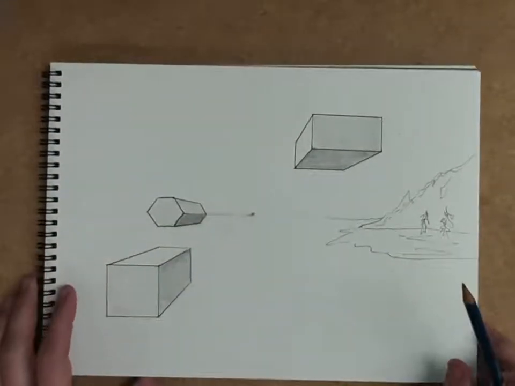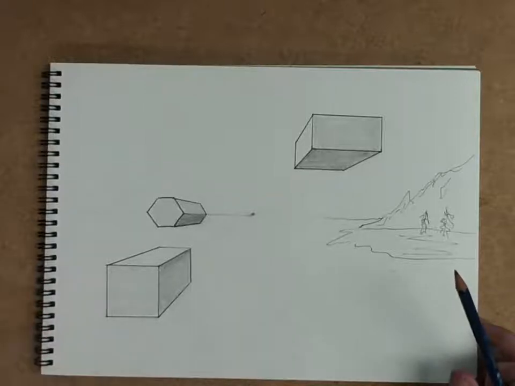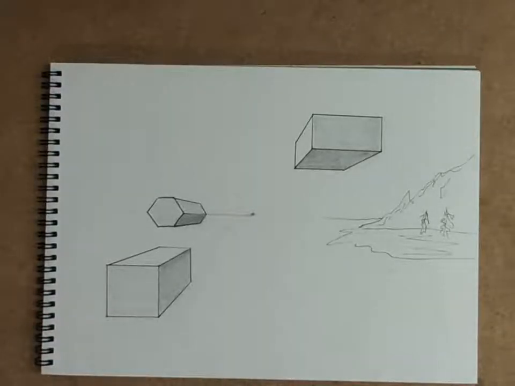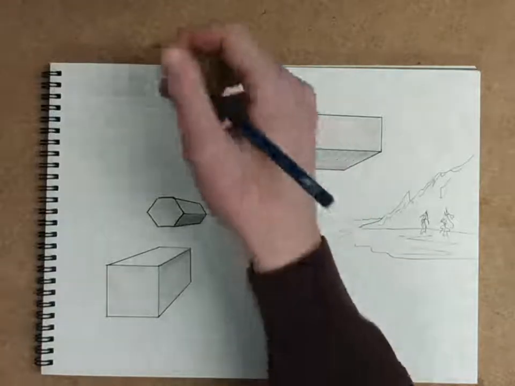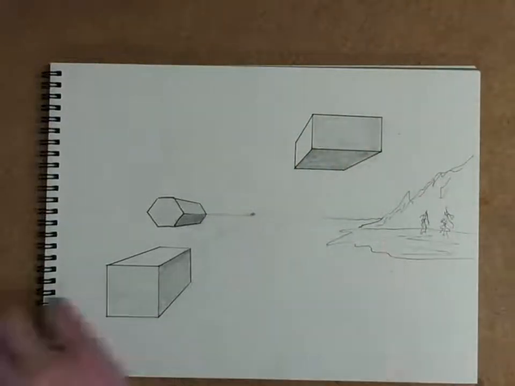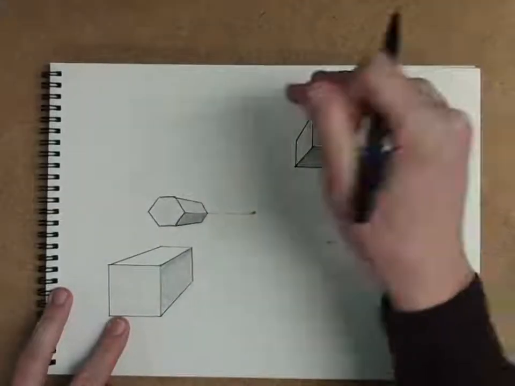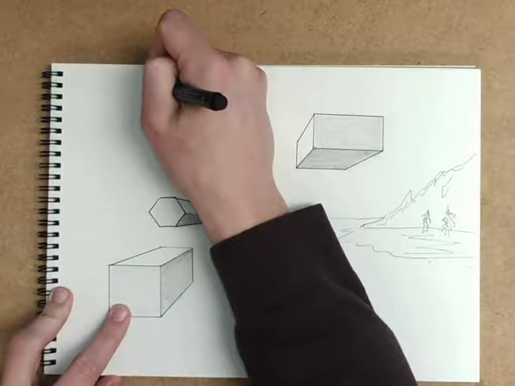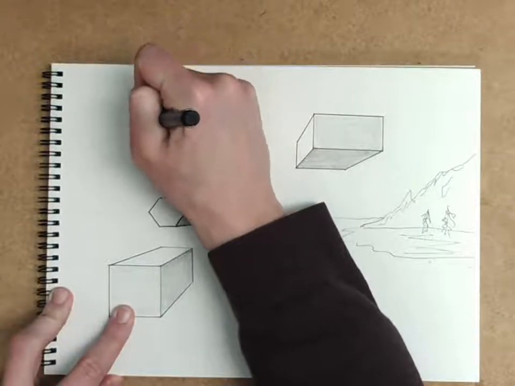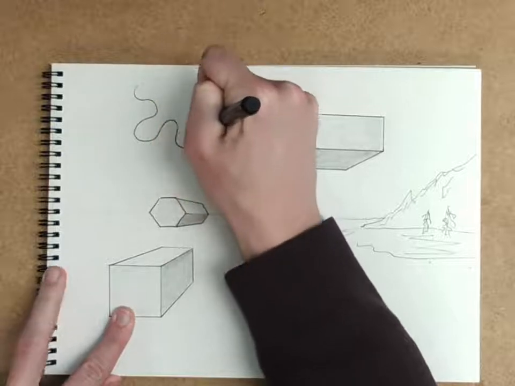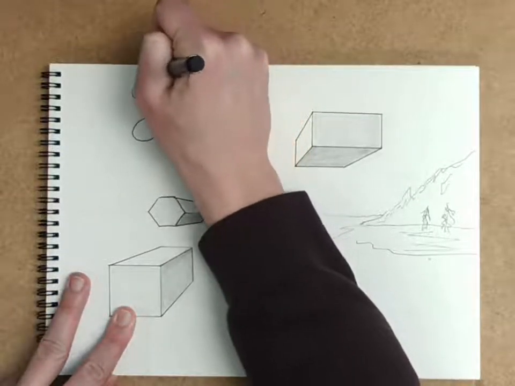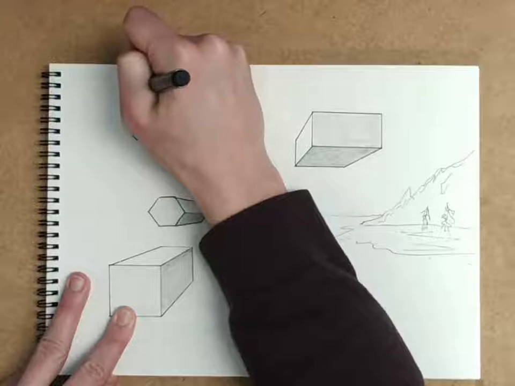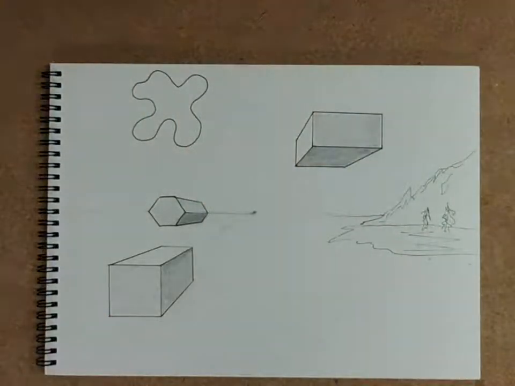Just real quick. All right, so we'll do two more objects and understand a few more things. All right, so what we're going to do now is let's create a blob of some sorts. Okay, so if you want to try and mimic this shape as best you can, that I'm going to do. I don't know, we'll do like a blob like that.